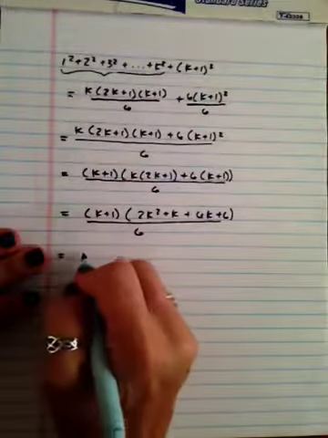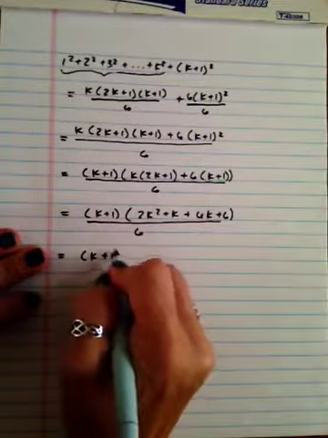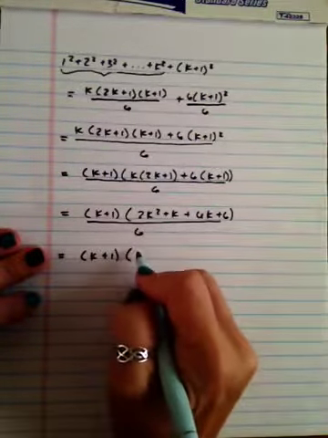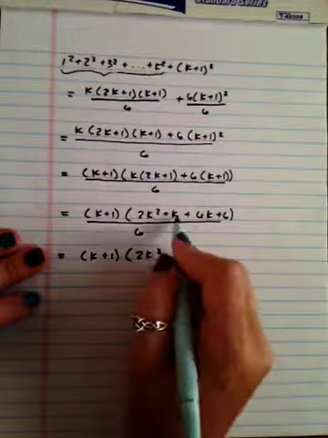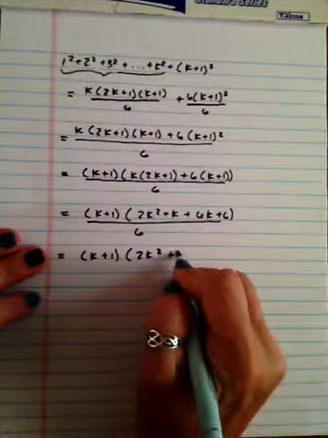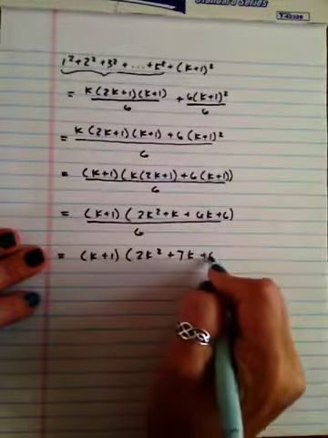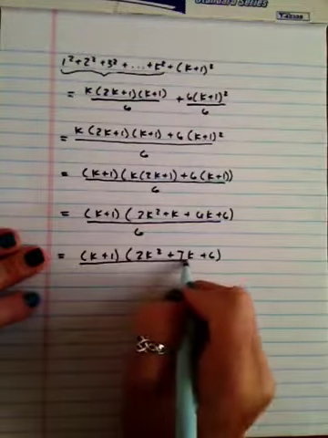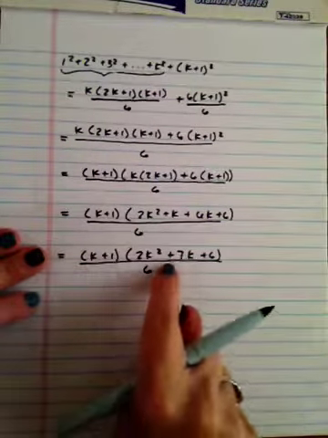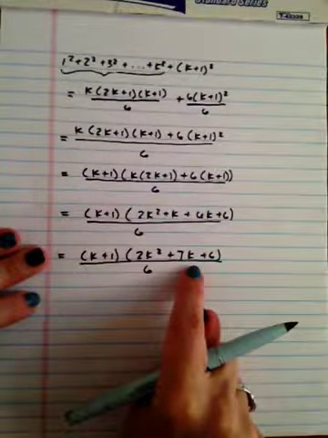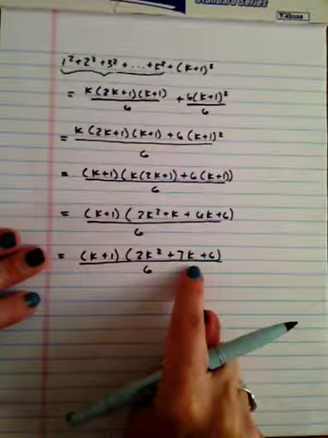If I simplify further, I have k plus 1, and then I have a 2k squared. My k plus my 6k is 7k plus 6 over 6.